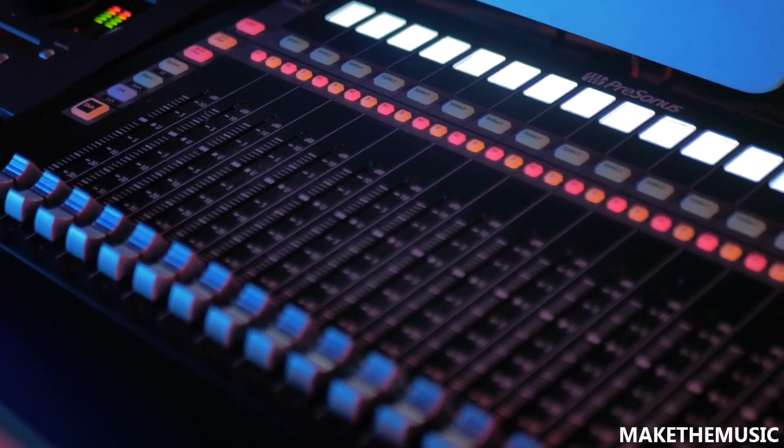Starting out in the home studio journey can be very daunting. There's a lot to learn, there's a lot of gear to get. Where do I get started?